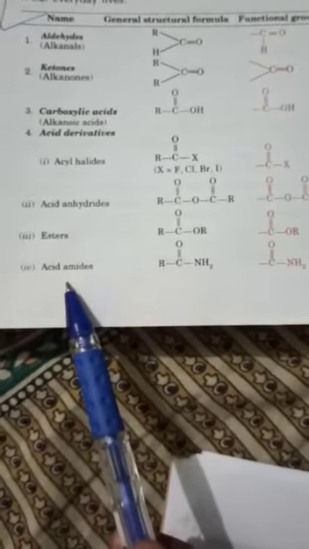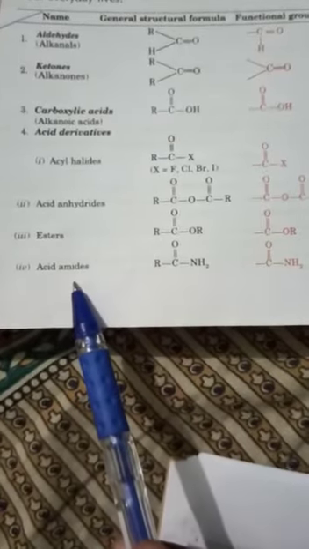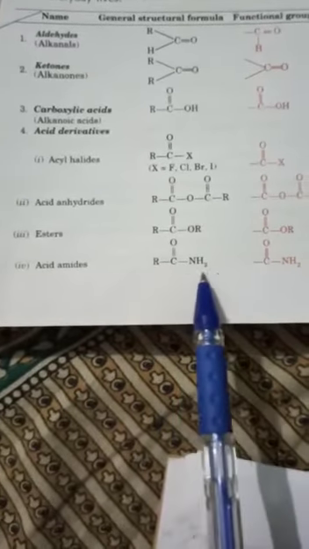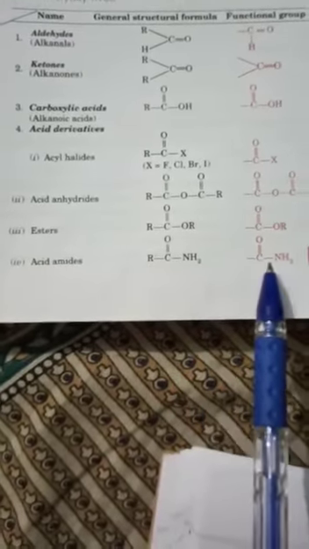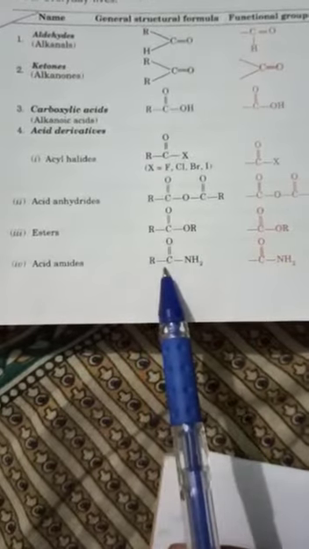Next we have amides, RCONH2, in which the functional group is CONH2. So these were some important carbonyl group containing compounds. Among them, we are going to study aldehydes, ketones and carboxylic acids in this chapter.